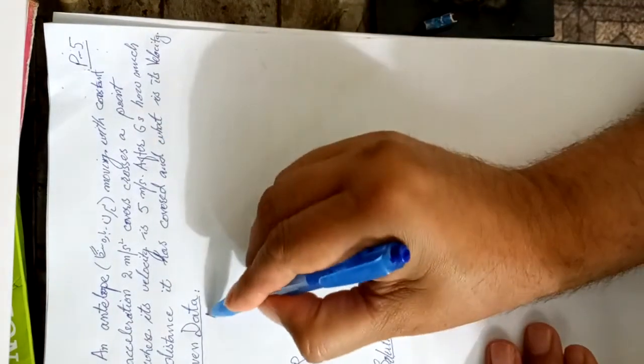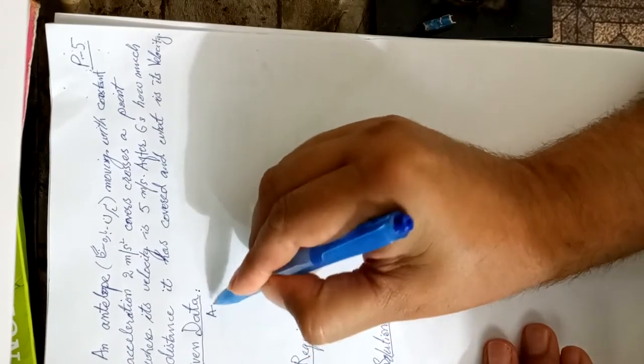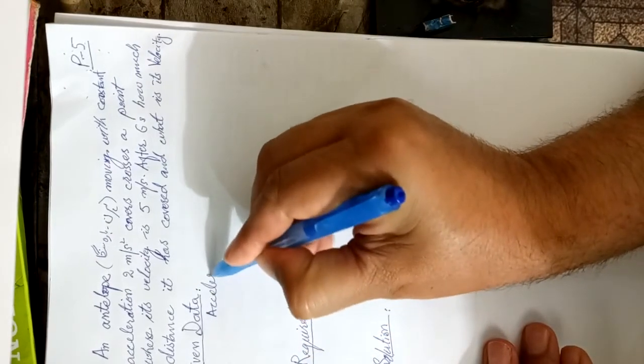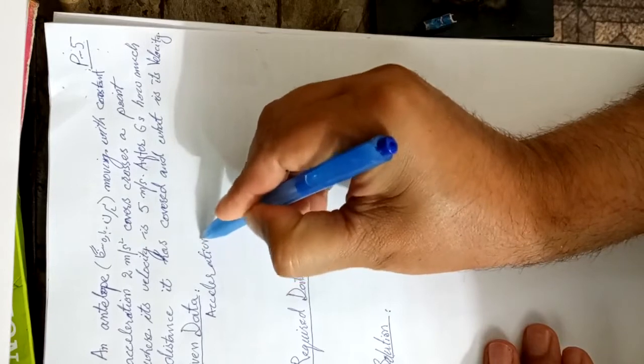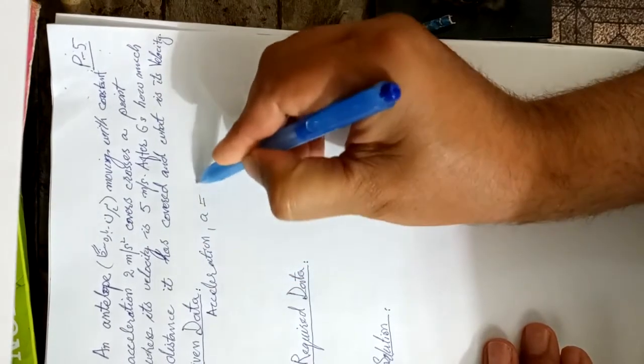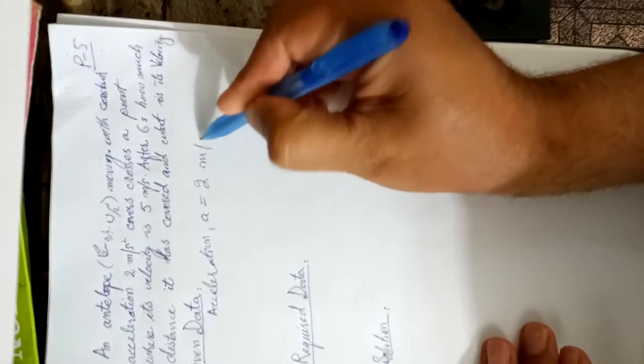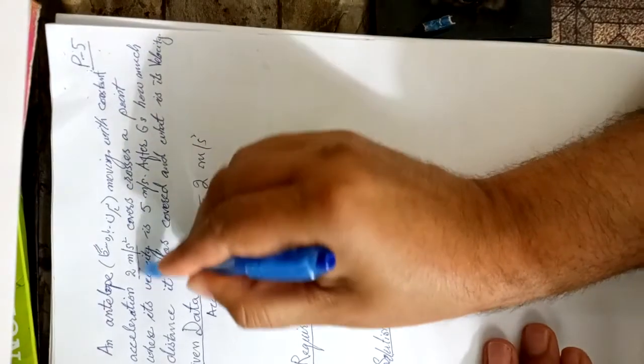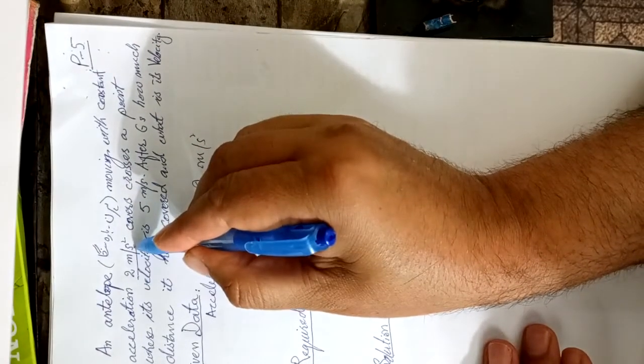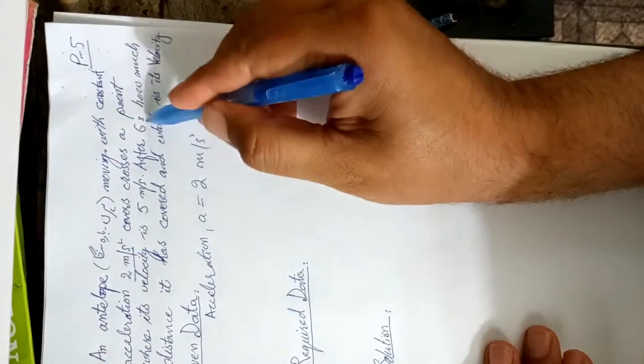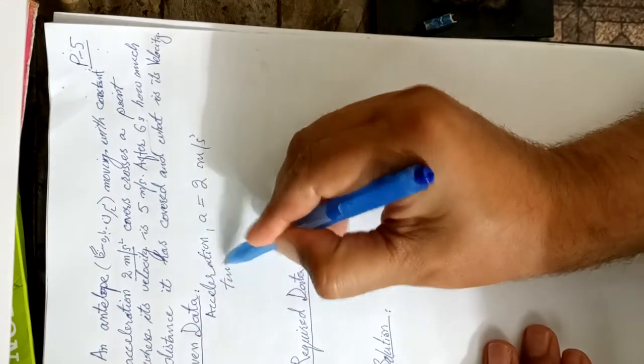So given data में आपके पास है acceleration A which is 2 meter per second square. Time is given, how much time?